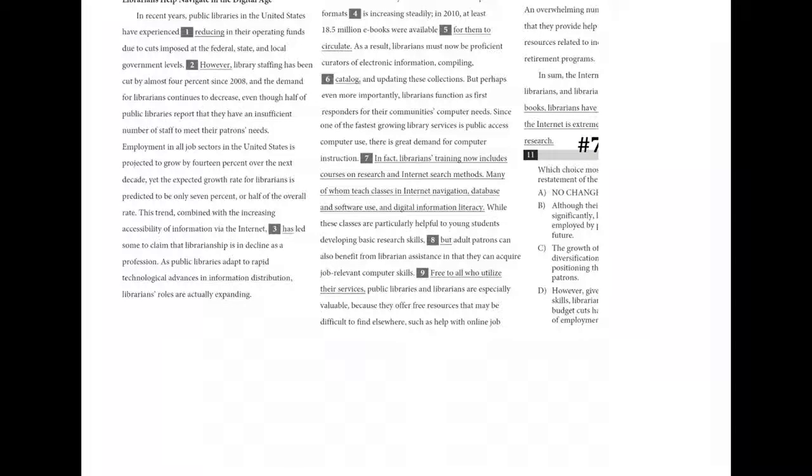So back to number 11, which converting to a PDF cut off apparently. C is the best answer, because it restates the writer's primary argument, which may be found at the end of the first paragraph. As public libraries adapt to rapid technological advances in information distribution, librarians' roles are actually expanding.